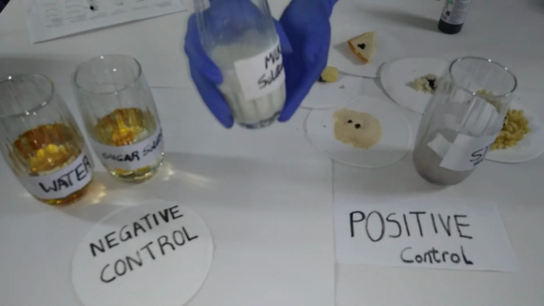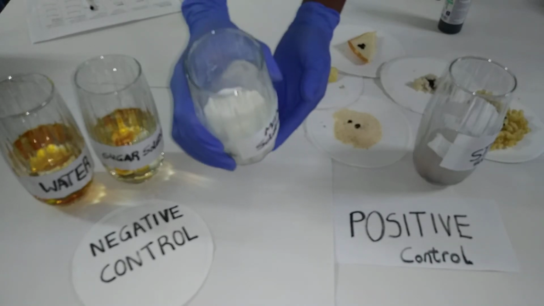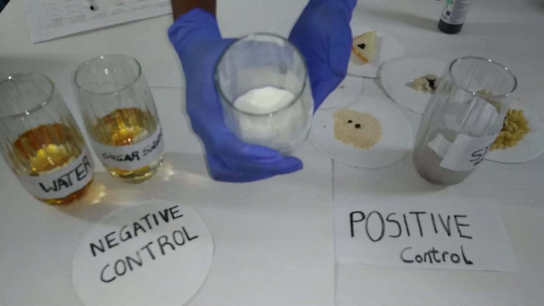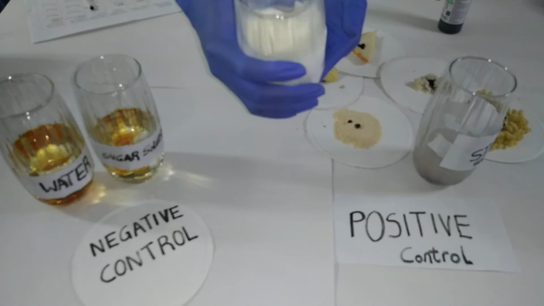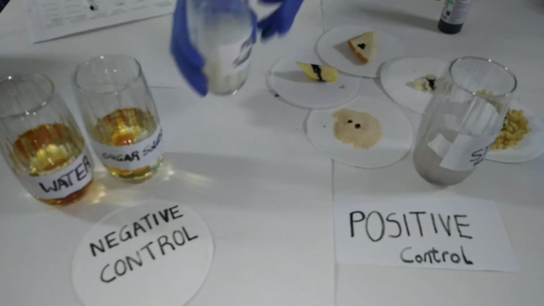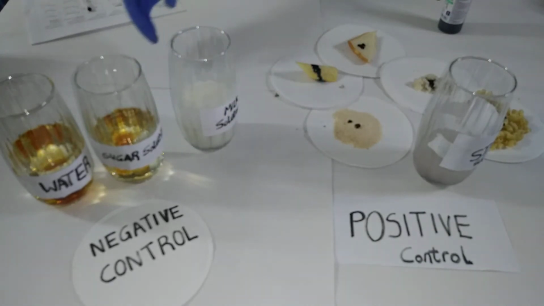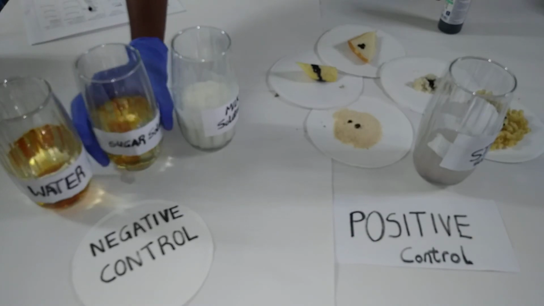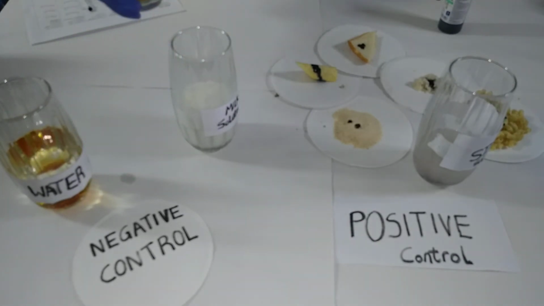So in milk solution, we see that there's no color change. That's because there's lactose in this milk solution, and lactose is a disaccharide, so we shouldn't expect any color change because this experiment is testing for a polysaccharide, which is starch.